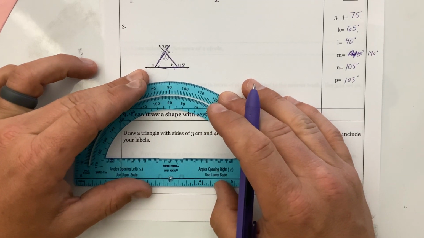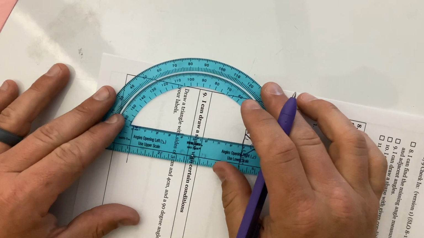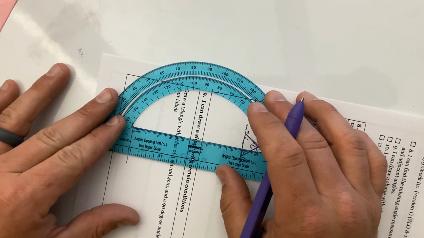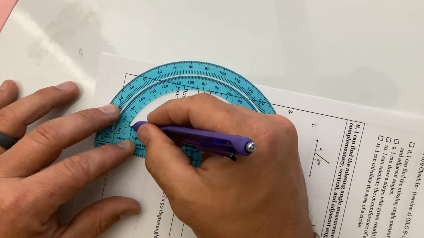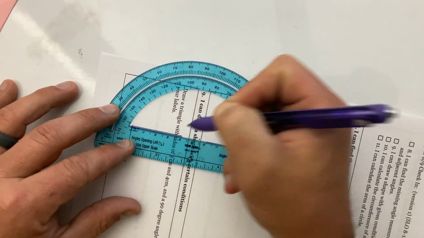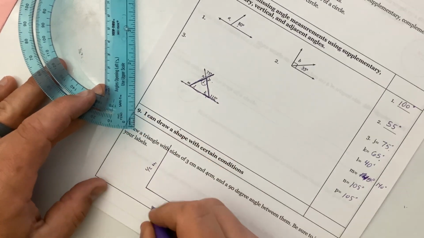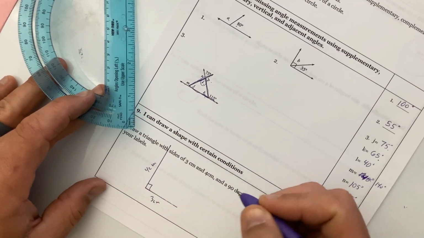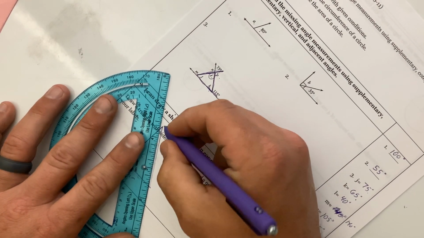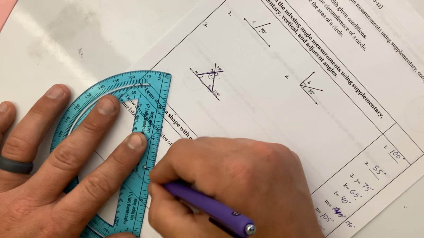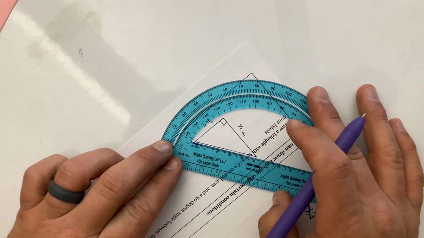Viewing window over that. I'm going to put a little dot at 90. It's up here. I'm going to use that dot as a guide, but I'm only going to go 4 centimeters. And now I have 4 centimeters, 3 centimeters, that's 90 degrees, and I'm going to connect these two to make a triangle. And if I did this correctly, this line should be 5 centimeters for those Pythagorean theorem fans out there.